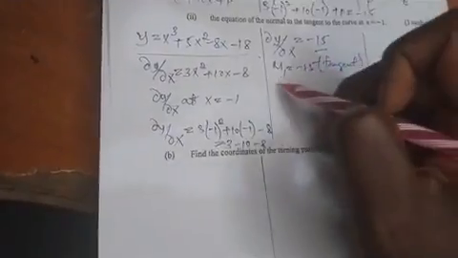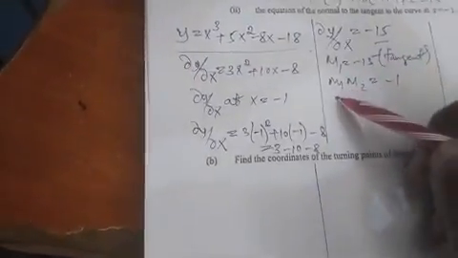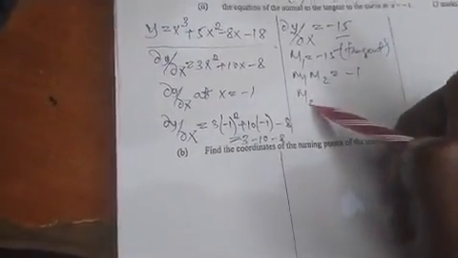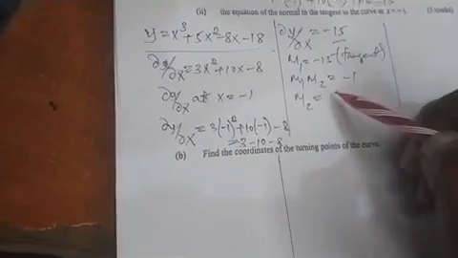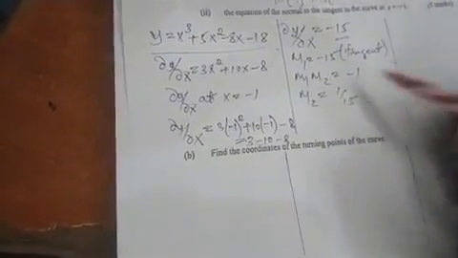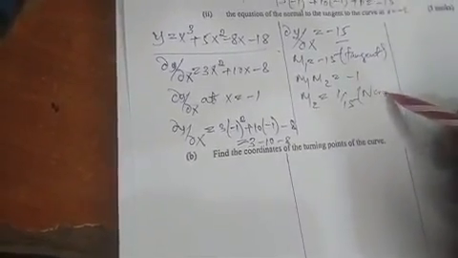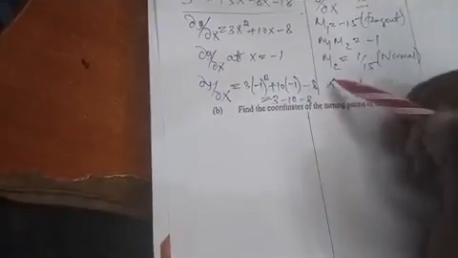For the normal, it will be perpendicular to the tangent, so m1 times m2 gives us negative 1. So the gradient of the normal will be 1 over 15. And you know the value of x is negative 1.